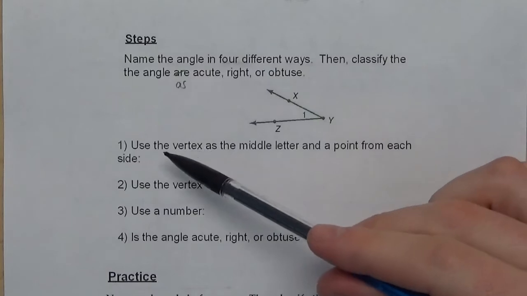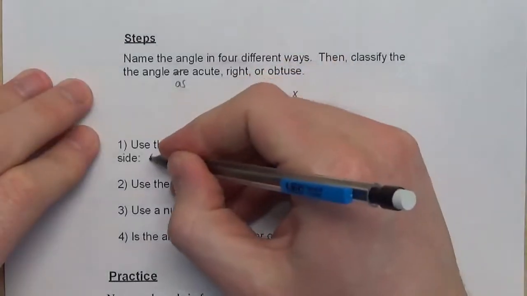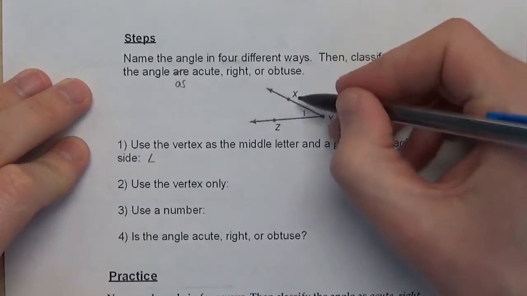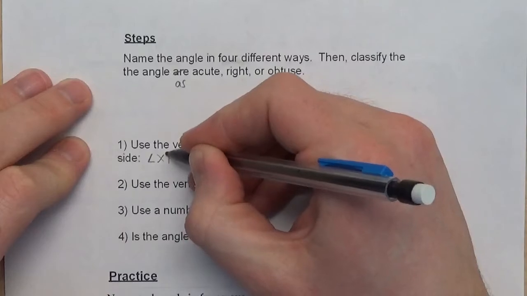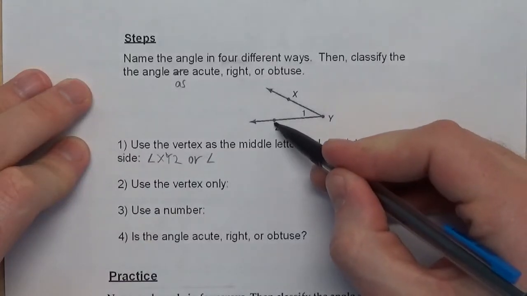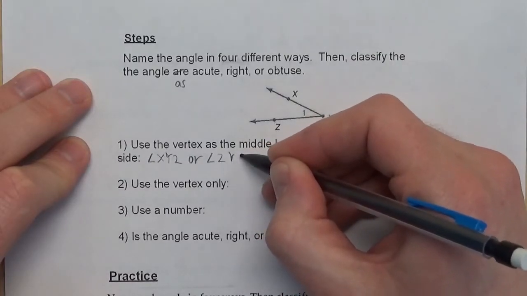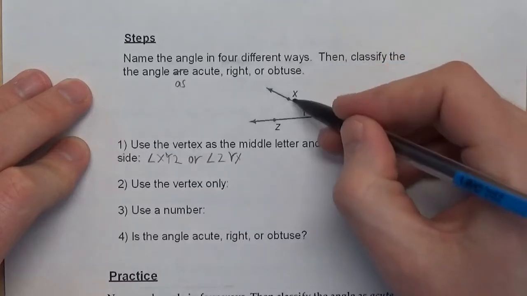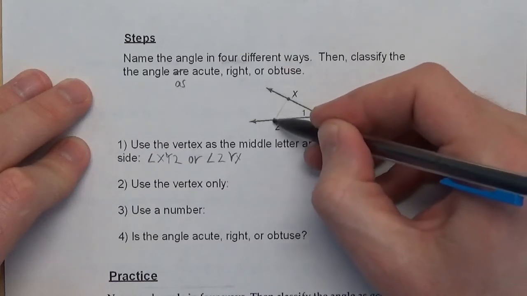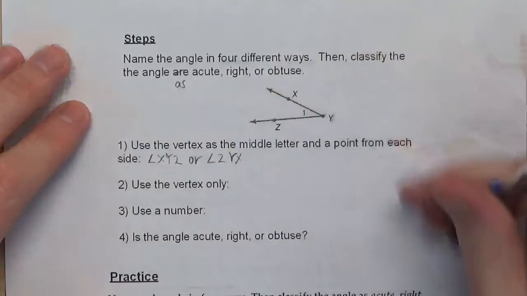So first of all, the first way is to use the vertex as the middle letter and a point from each side. So you could label this angle, and the vertex has to be the middle letter, but we can start with a point on each side, and we could say that this is angle XYZ. So write that in. Or you could go the other way with it and start with Z. As long as the vertex is your middle letter, you could also go the other direction and say angle ZYX. But you can't say XZY because that doesn't create the angle we're trying to talk about. If you think about where you start and then go to the vertex and then from there, that vertex always has to be the middle letter. So that's 2 ways so far, just in number 1.